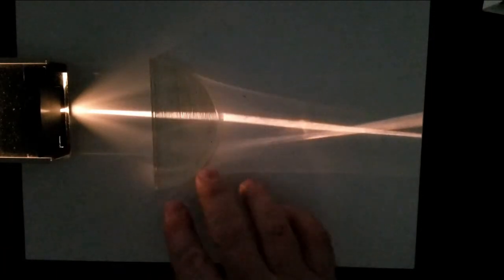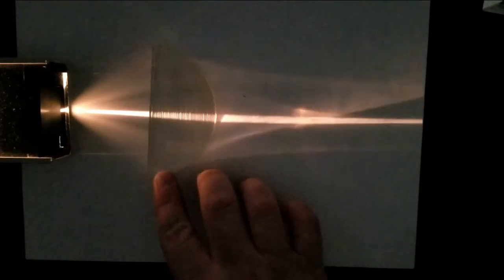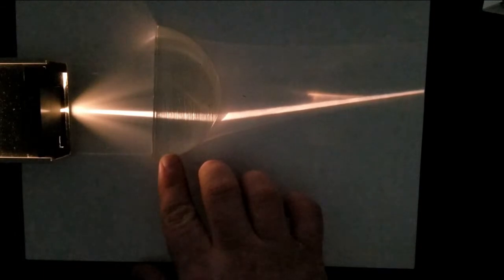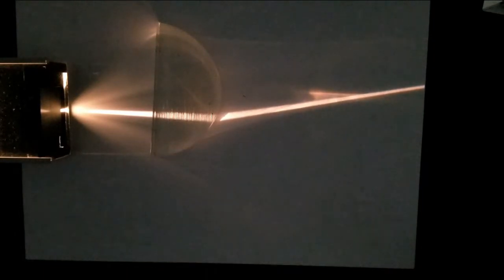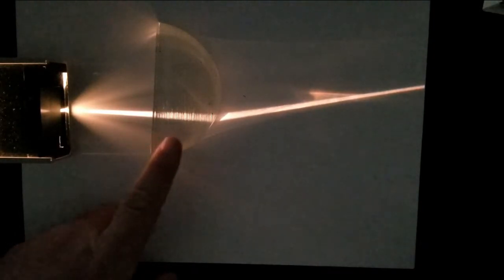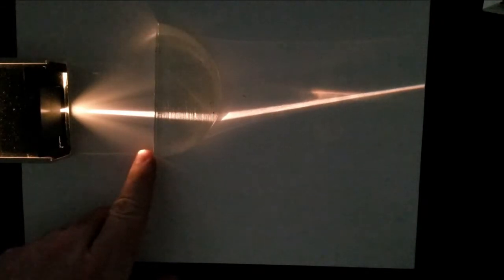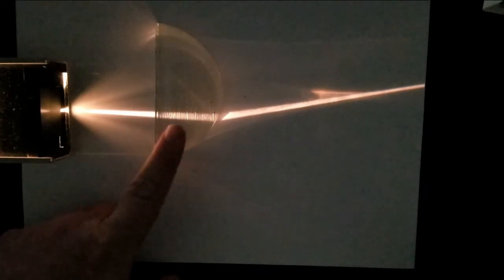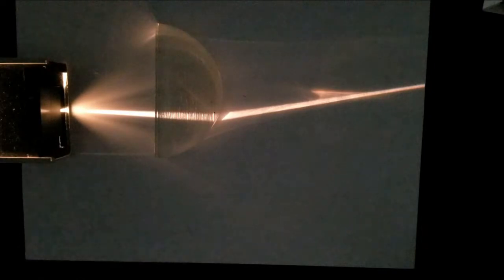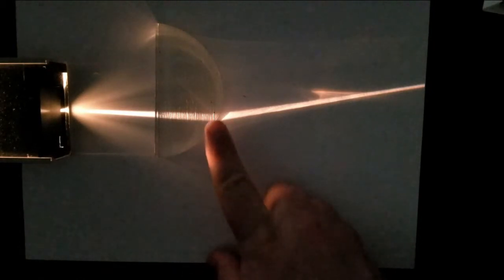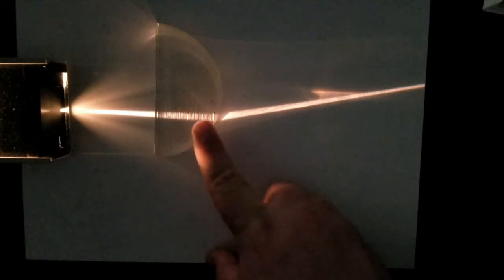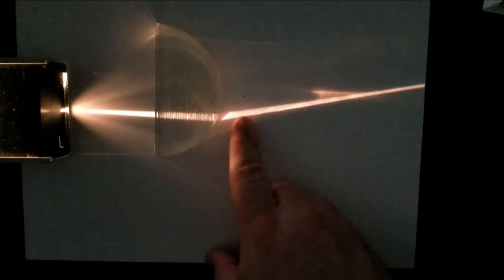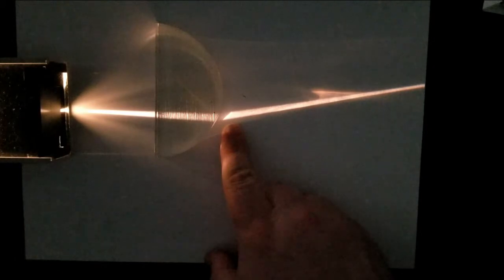I can simplify it by turning the flat edge like that so that it is normal to the light. So there's not a whole lot of change going from here to here because the incident angle is 0. And then you get a better idea of what happens here. As the light goes from the acrylic to the air, you can see that it bends just a little bit away from the normal.